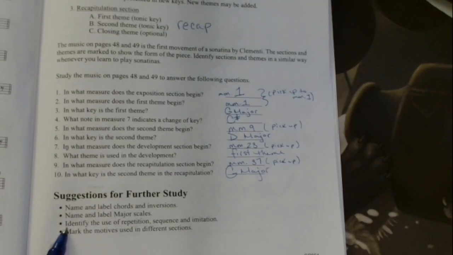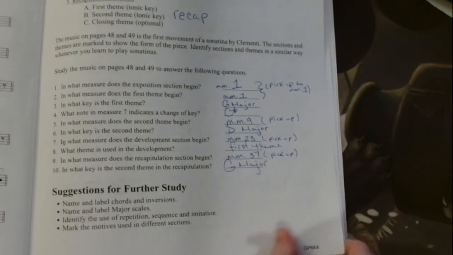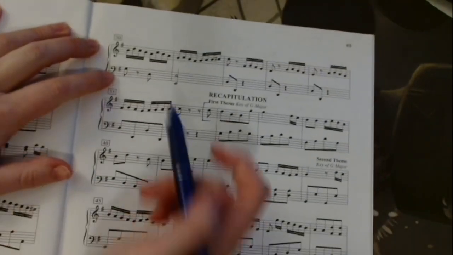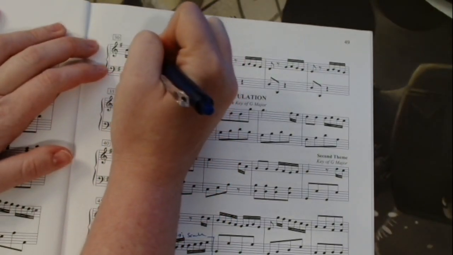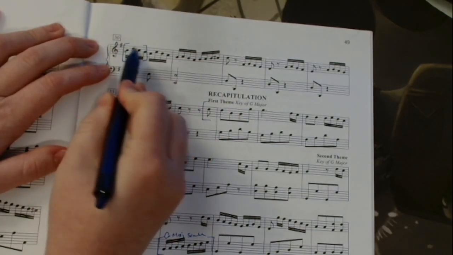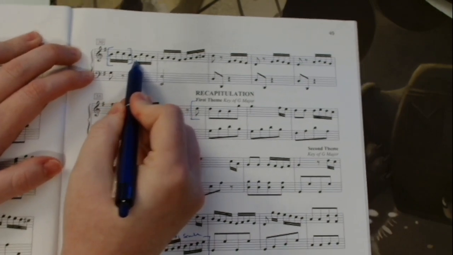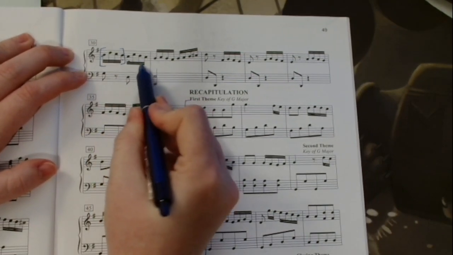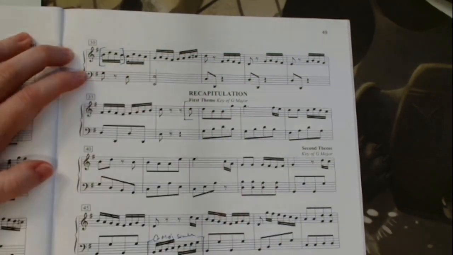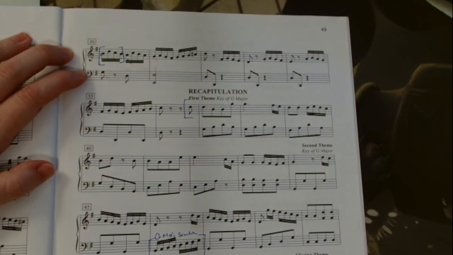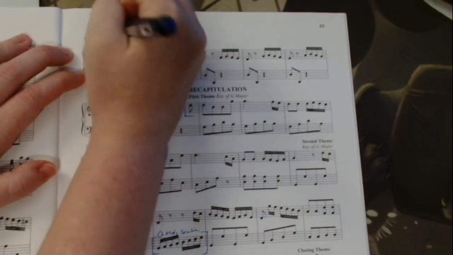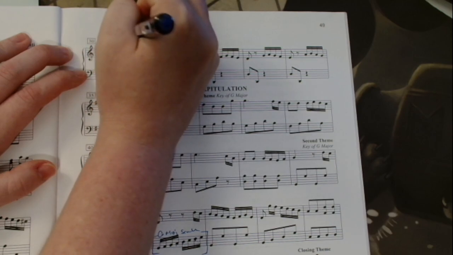It says identify the use of repetition, sequence, and imitation. Okay, so right here at the top, if I'm just looking at this little blurb, I start on a B, D, C, B, and then I go down to an A, C, B, A. This is a sequence. We started on B, and now we're moving down by step. So that is a sequence moving down by step, down by second.